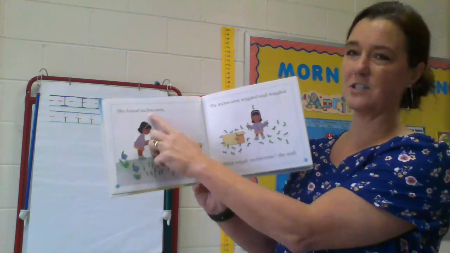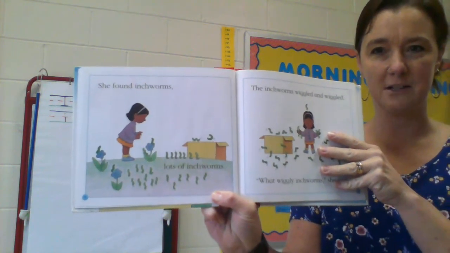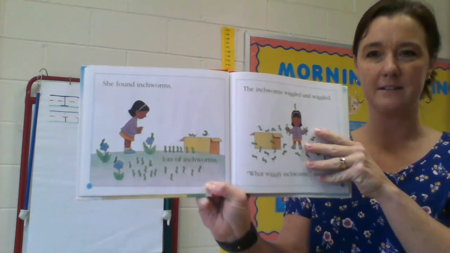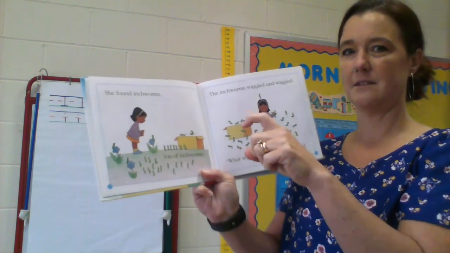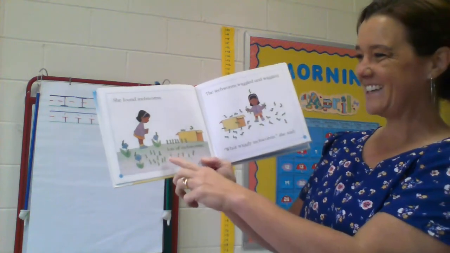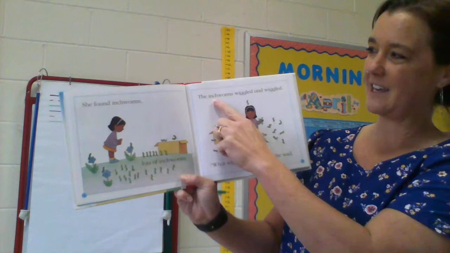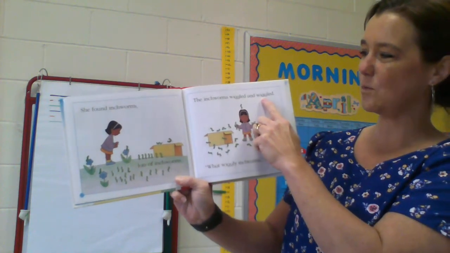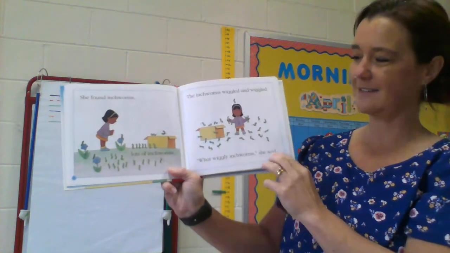She found inchworms. I bet you could find some inchworms now that it's spring. Those are the little tiny green worms that like to... She found lots of inchworms. The inchworms wiggled and wiggled. What wiggly inchworms, she said.